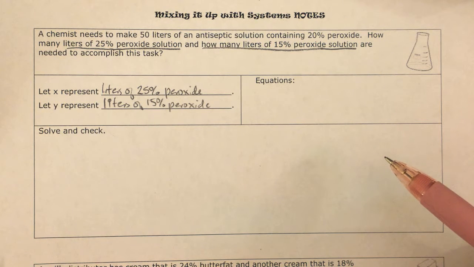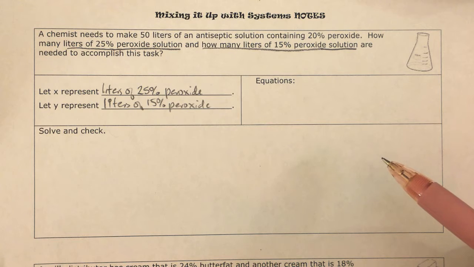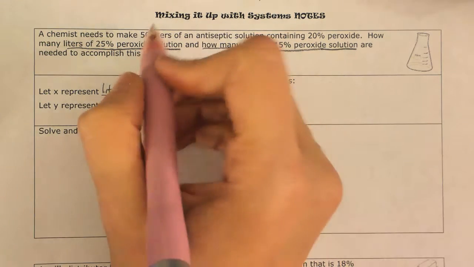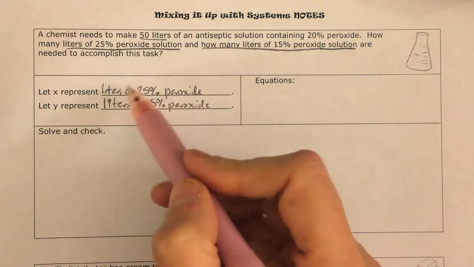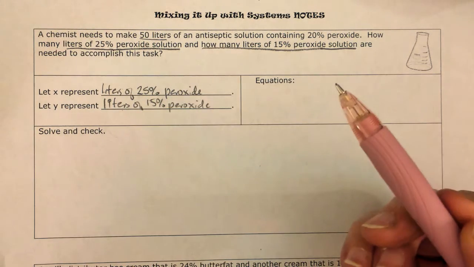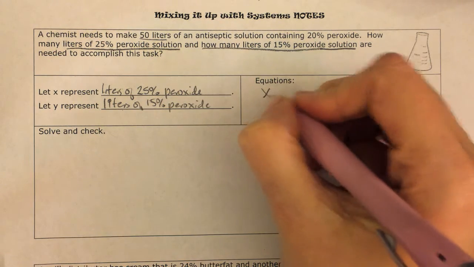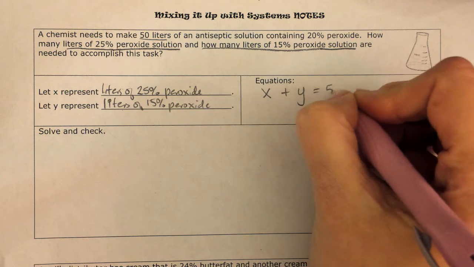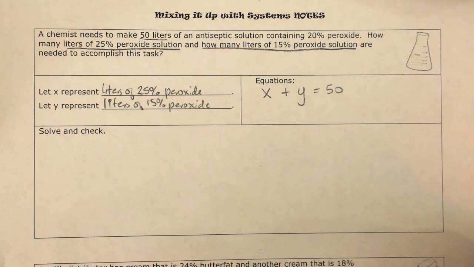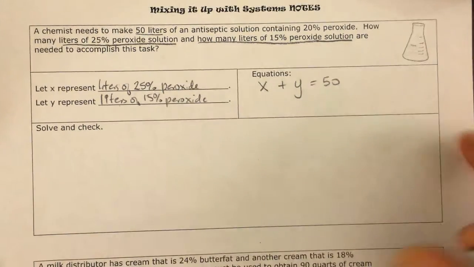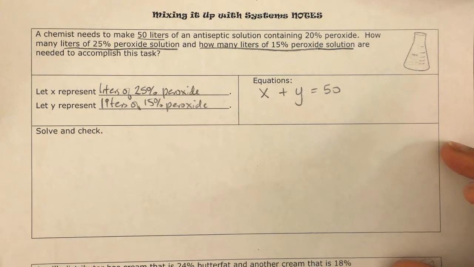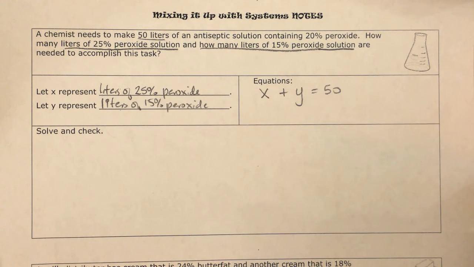So what do we know? Well, we know that he's making 50 liters. So if I add these liters and these liters, it should equal 50. So x plus y equals 50. Why did I not use other letters besides x and y? Why don't you take a minute and tell me why you think I didn't use letters besides x and y? You know I'm not a huge fan, I like to use descriptive variables, so tell me why you think I didn't.